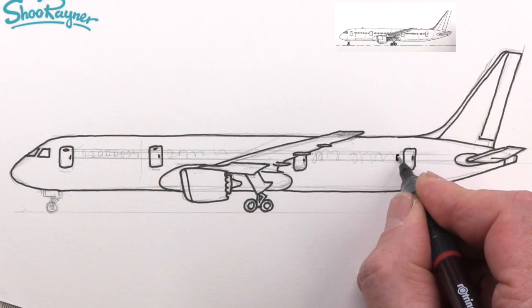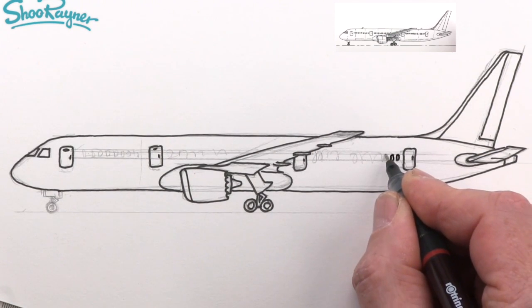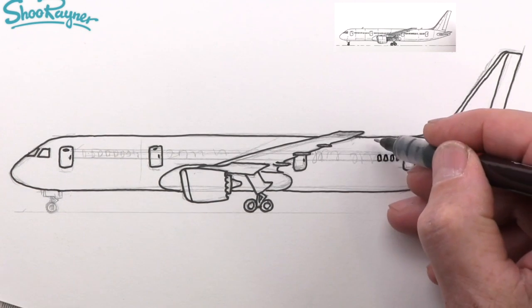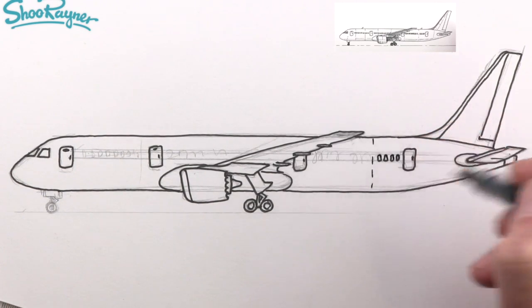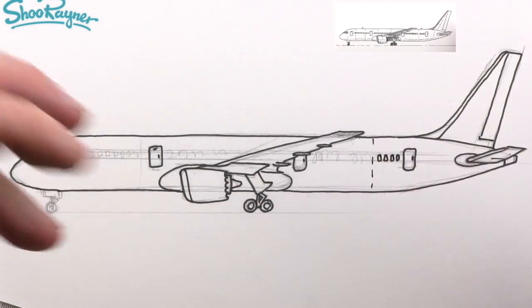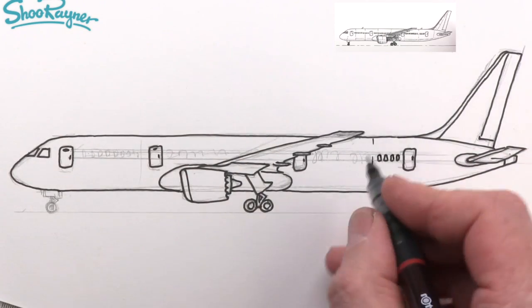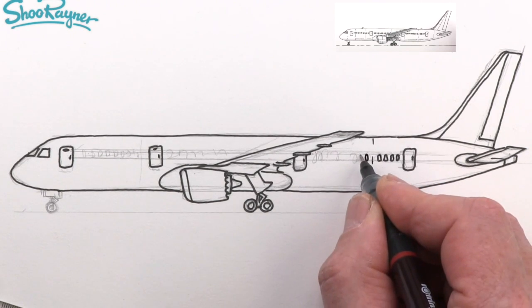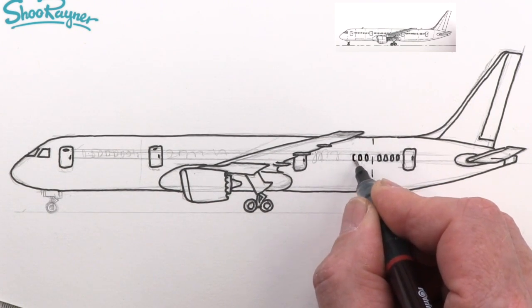And we're going to have a little battery here of 4. 2, 3, 4. And then there's a kind of a junction. I think it's all these kind of the way it's built in sections, probably, isn't it? And then we have more windows here. I'm going to make them a bit.